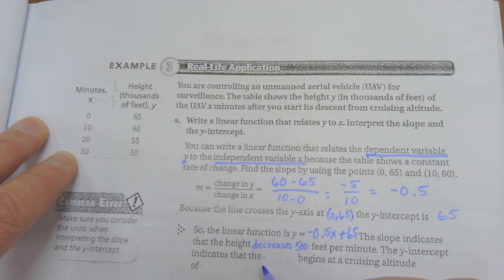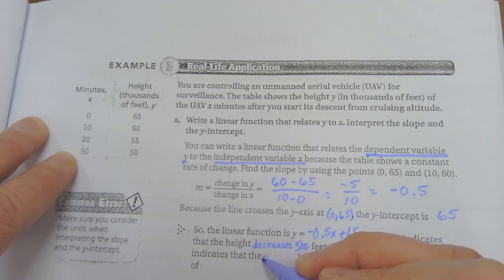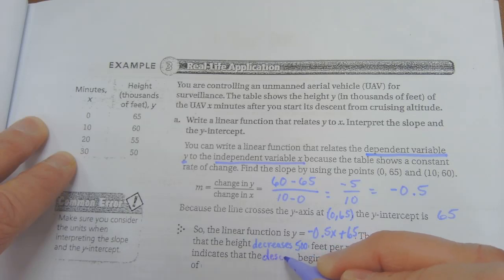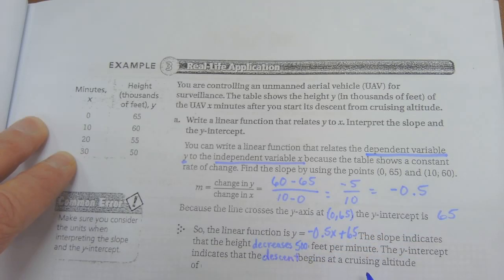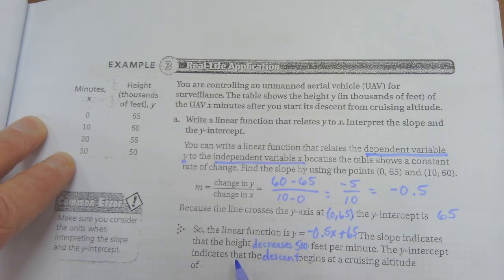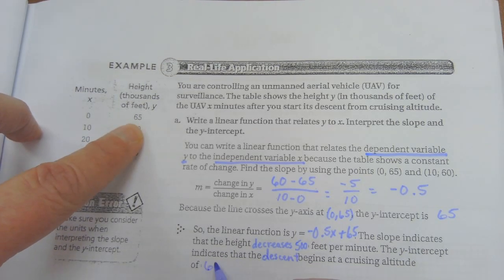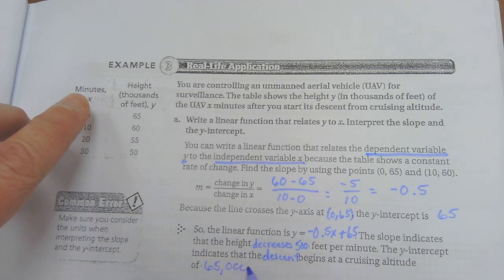The y-intercept indicates that the descent begins at a cruising altitude of 65,000 feet.